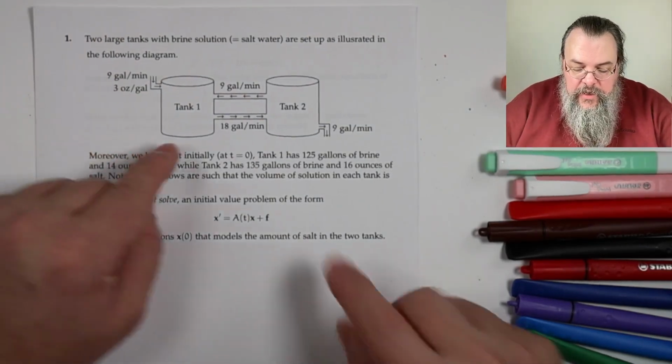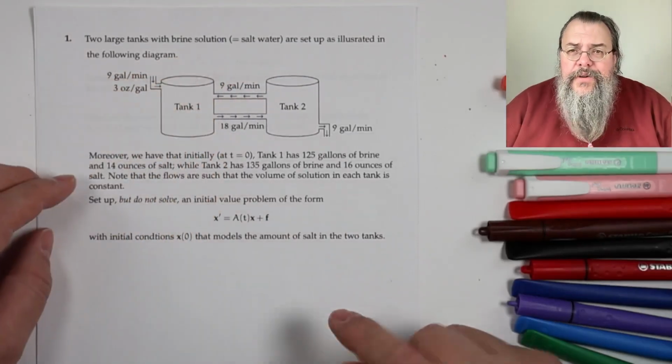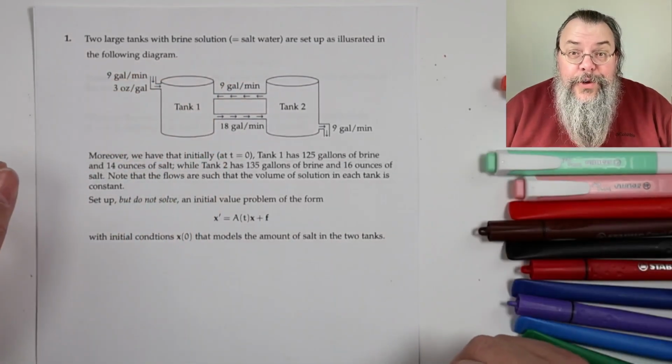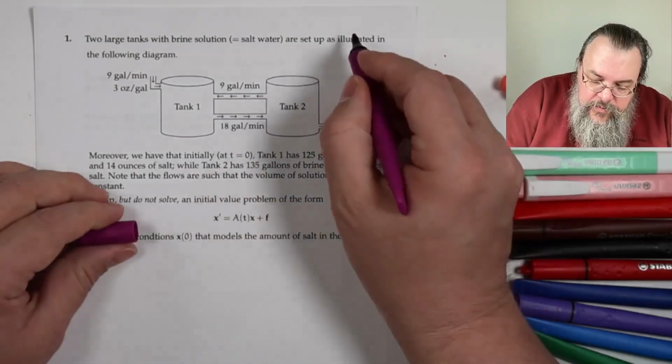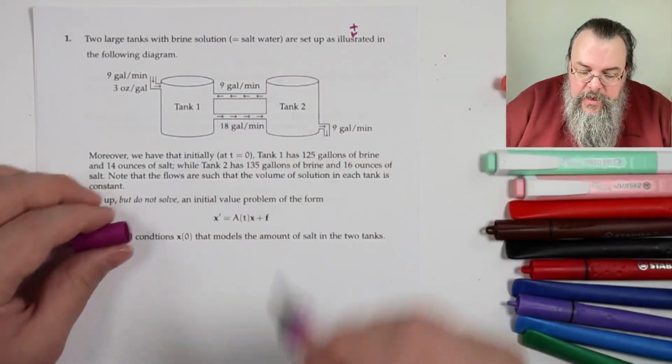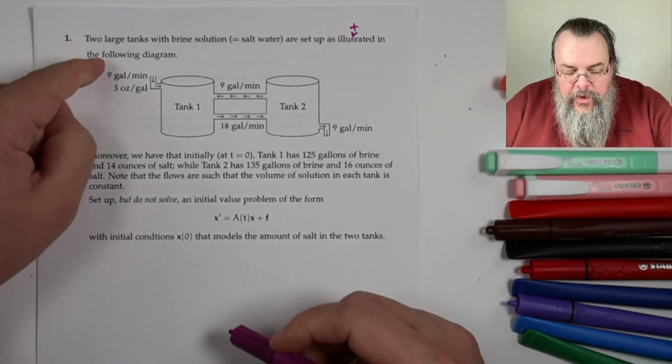There are 2 large tanks. Yep, those look pretty big. With brine solution, and brine is just another fancy way of saying salty water. And they're set up as illustrated in the following diagram.